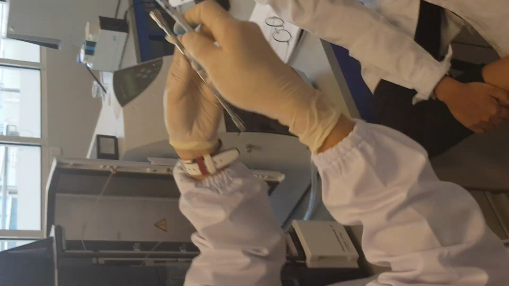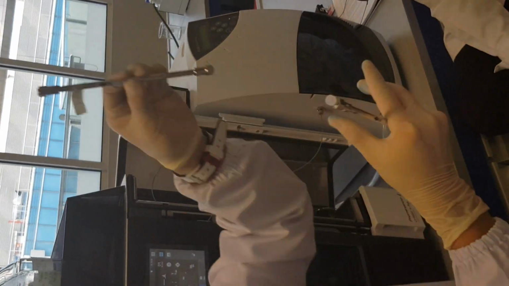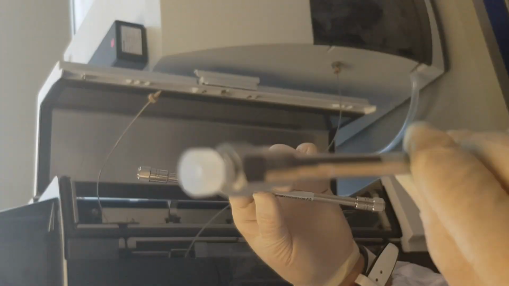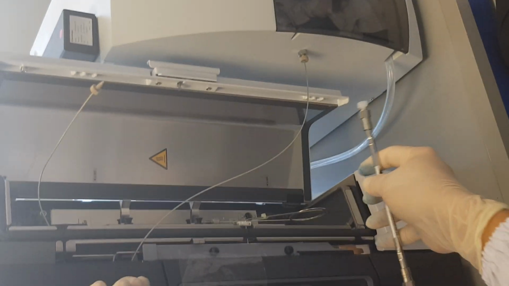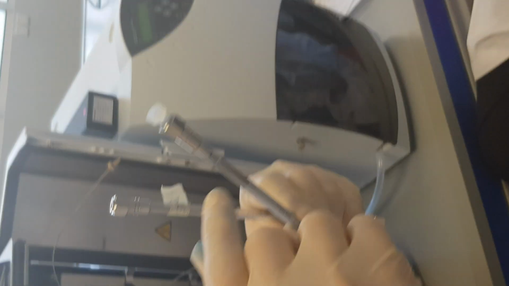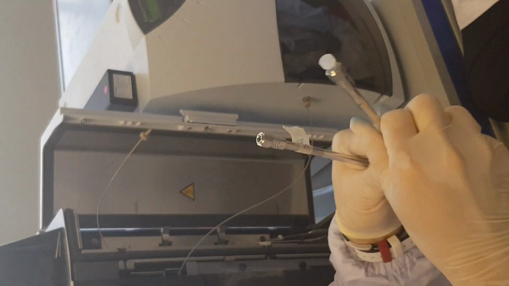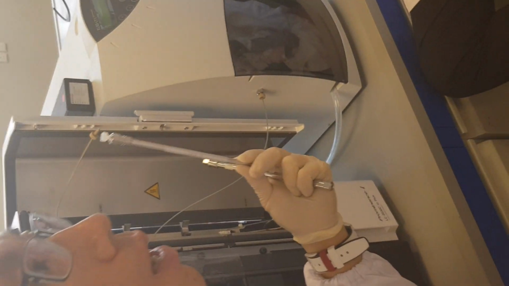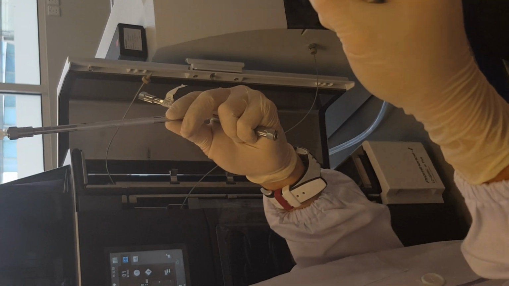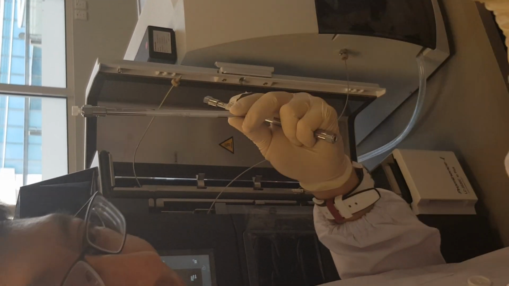Once you are done with this, this is a new column that you want to install. How do you install it? Please handle your column with care. If you handle it roughly, place it very roughly on the table, inside is packed with stationary phase, like a compacted powder. When you drop it, what happens? It will scatter.